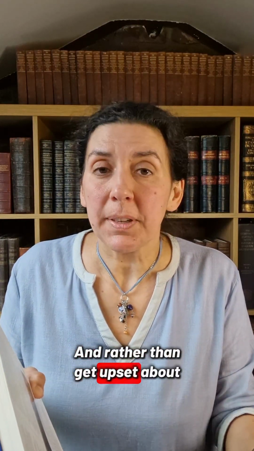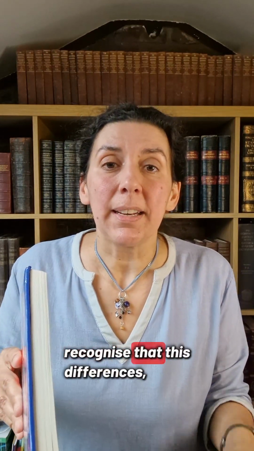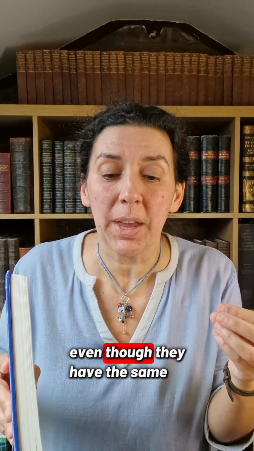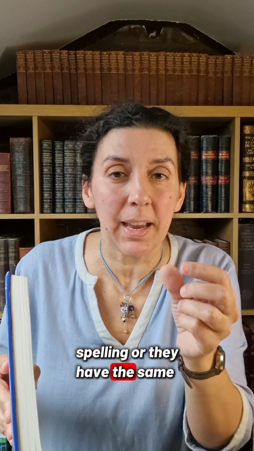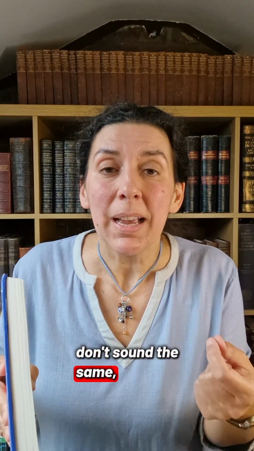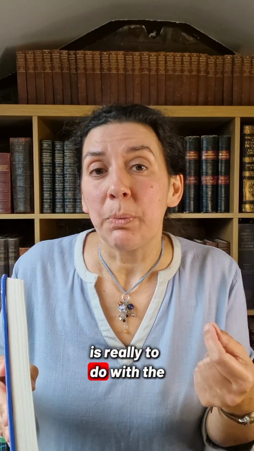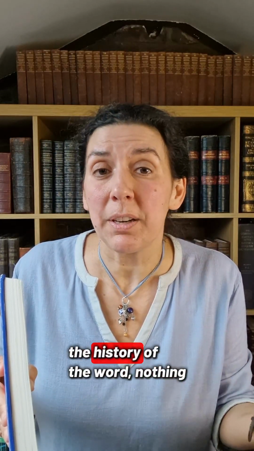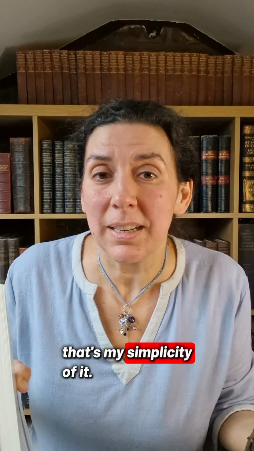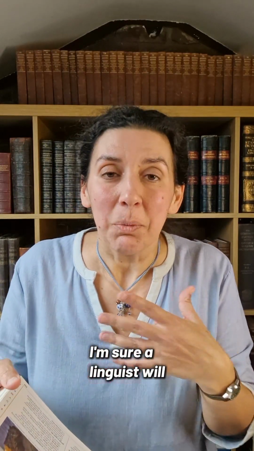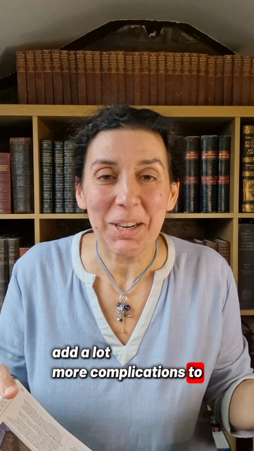And rather than get upset about it, recognize that these differences between words, even though they have the same spelling or the same group of letters, which should sound the same and don't, is really to do with the etymology of the word. That is where the word comes from, the history of the word. Nothing else, I think. That's my simplicity of it. I don't think there's more complications to add. I'm sure a linguist will add a lot more complications or history to it.